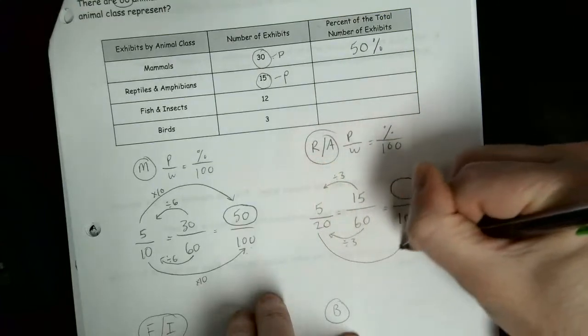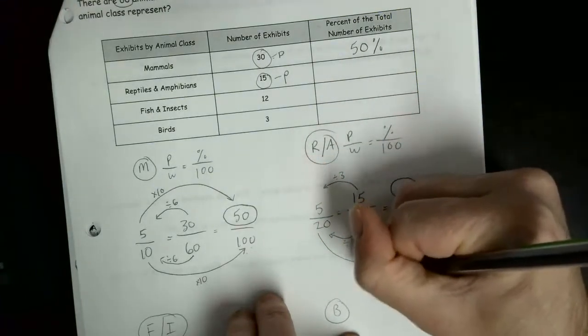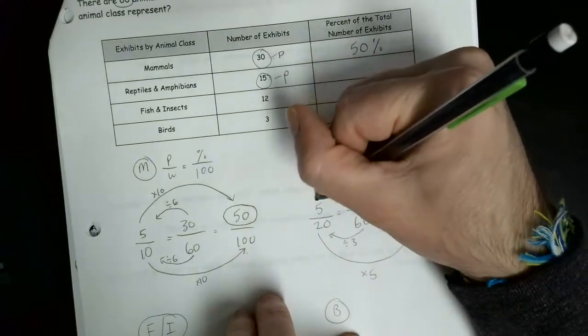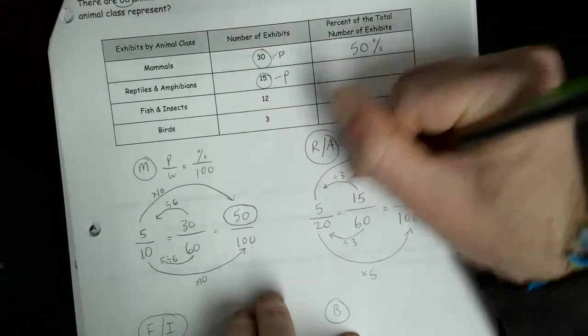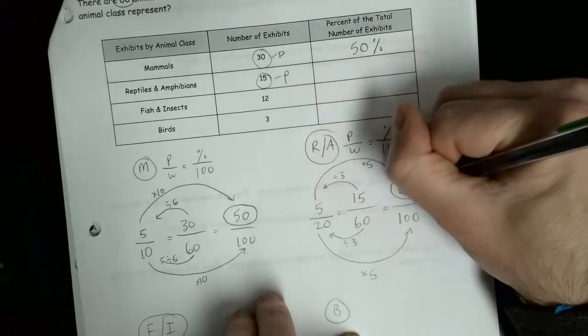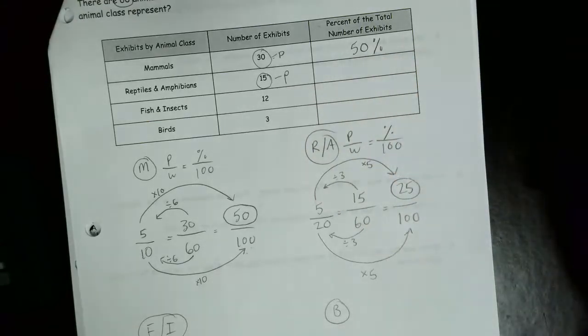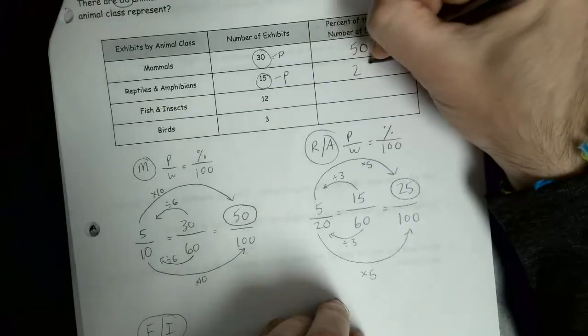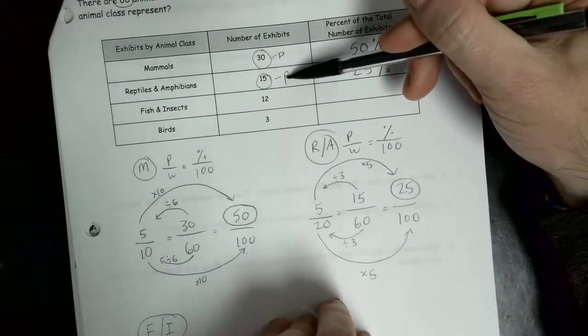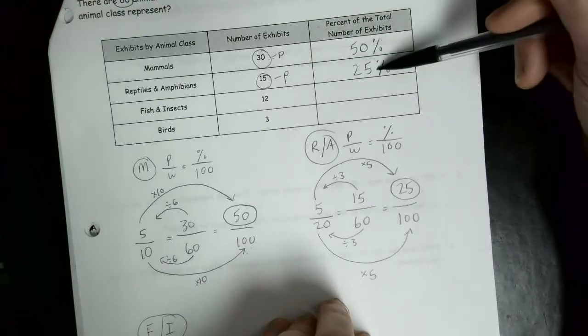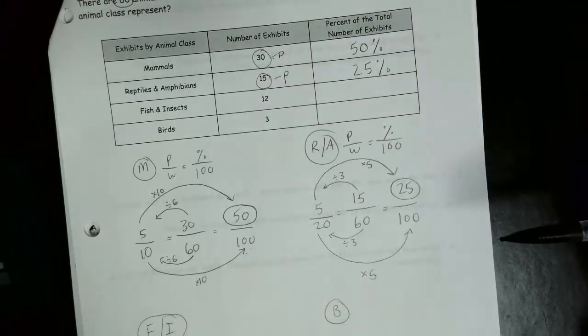How do we get from 20 to 100? Well, multiply by 5. Multiply the top by 5. 5 times 5 is 25. Which makes sense, because that's 25% are reptiles and amphibians. There's half as many reptiles and amphibians, meaning that the percentage would be cut in half from 50 to 25%.